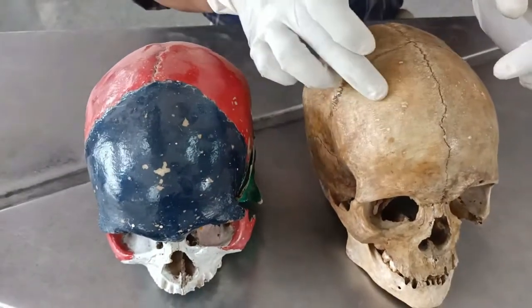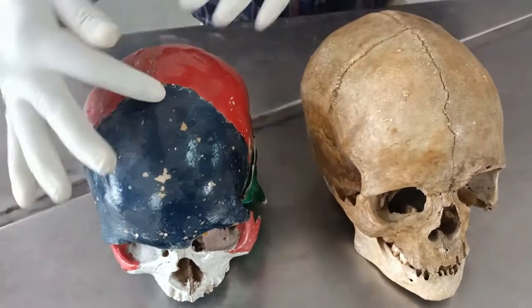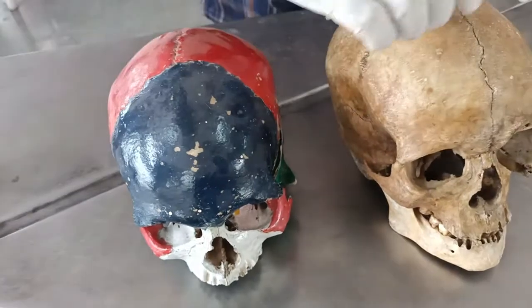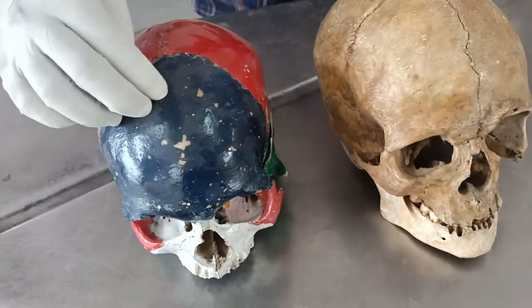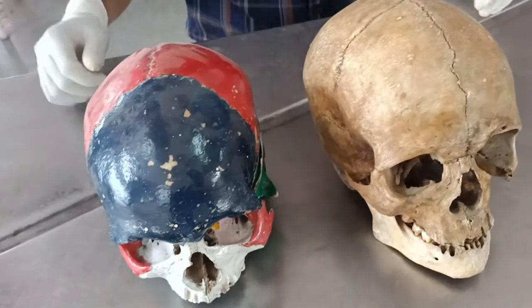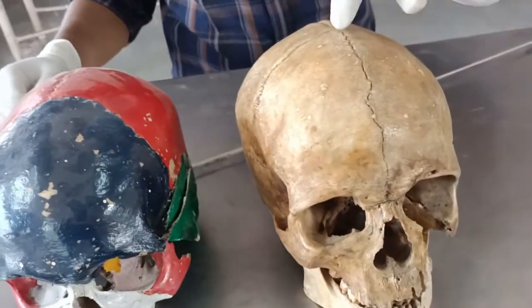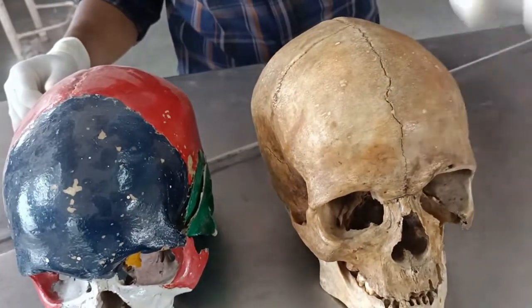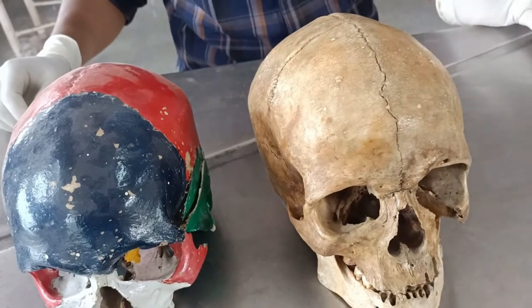Here one bone is there in this skull. But here, two bones. These two have been united and form a single bone. This is frontal bone. But why is this suture there? This suture we are calling the metopic suture. This metopic suture will be present only in 3 to 8% of individuals.